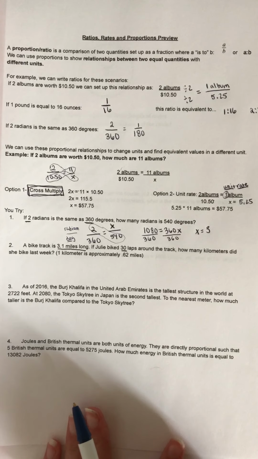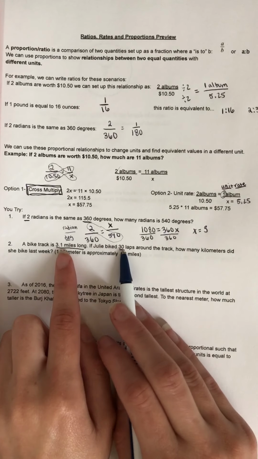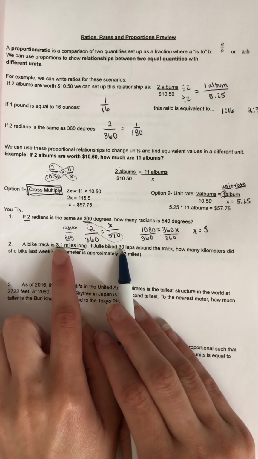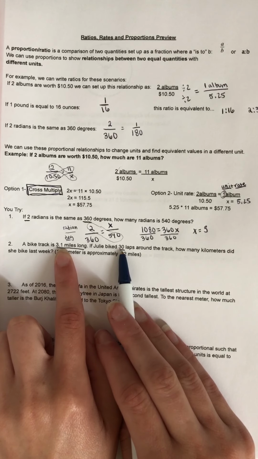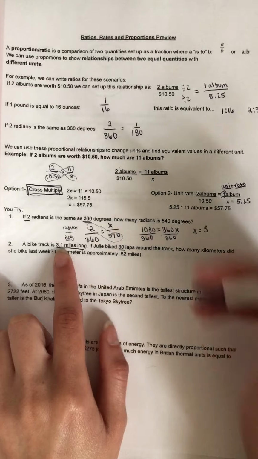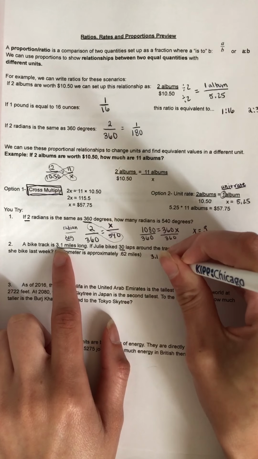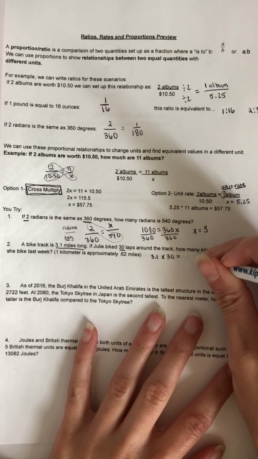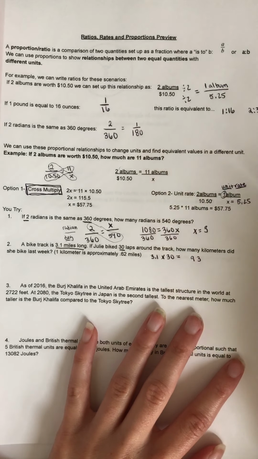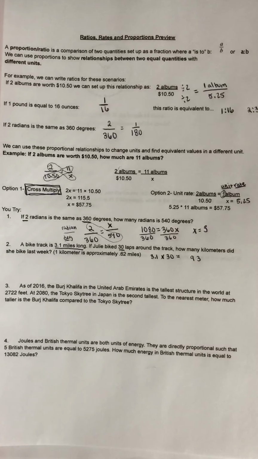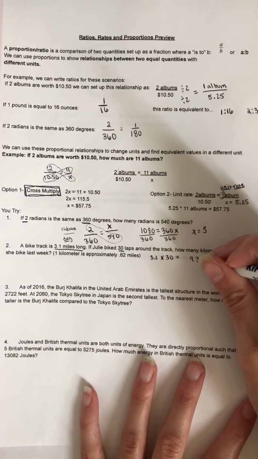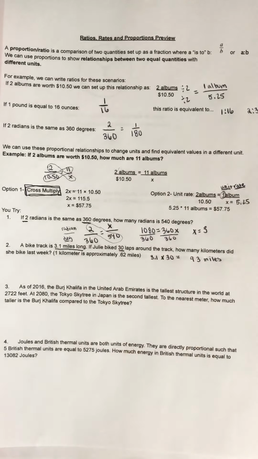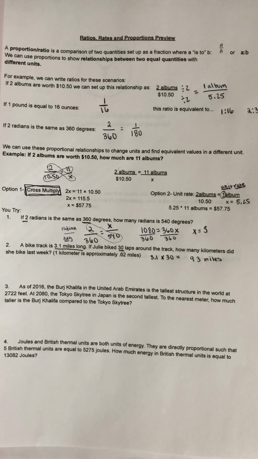Okay, technically, this is not a proportion yet. We're going to get there. So first we have to figure out, okay, how many miles in total did she go? She went 3.1 30 times, so times 30. Should be 93 miles. Okay, and now the question is, how many kilometers did she bike last week?